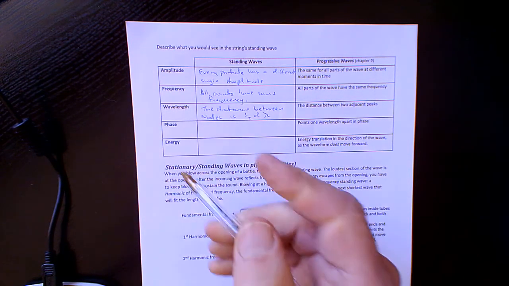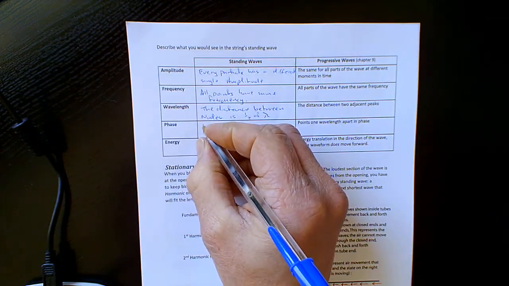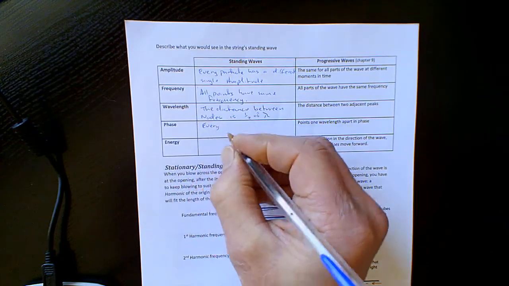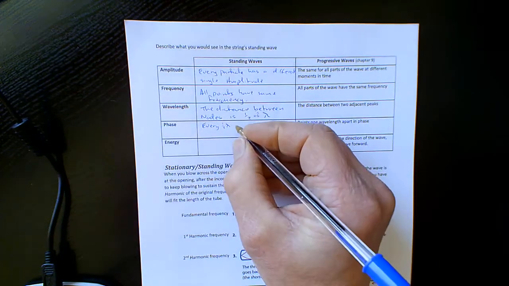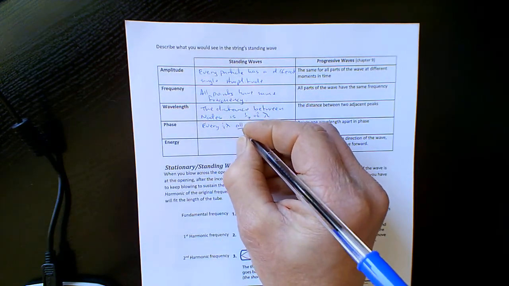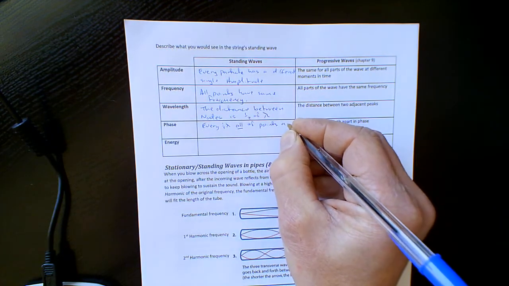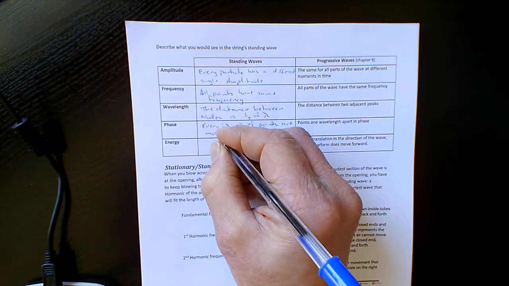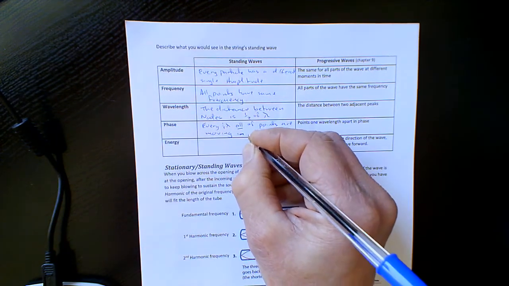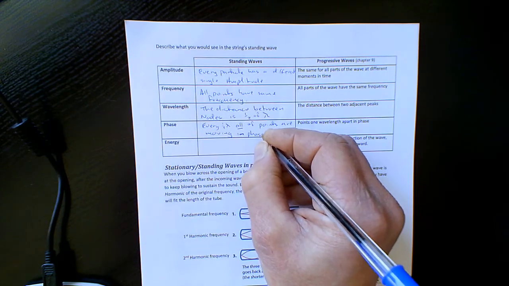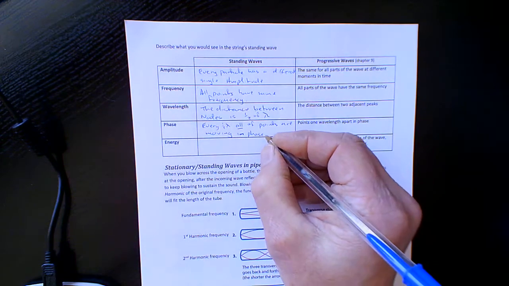But if we're talking about phase in a standing wave, what you'll find is that each half wavelength, so each distance between every node, all of the points in that section are moving in phase. So all of that section that we just sketched, they're all moving up at the same point, they're all moving down at the same point, so at the same time, so they're in phase.